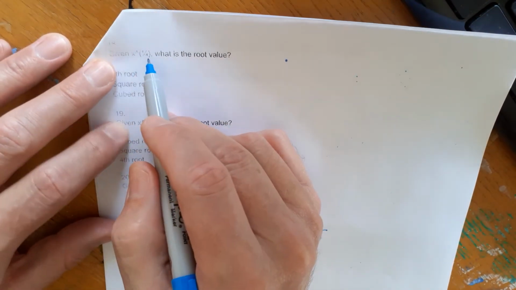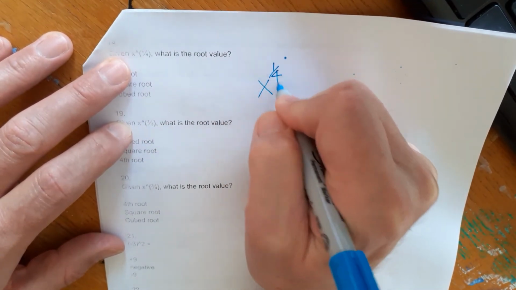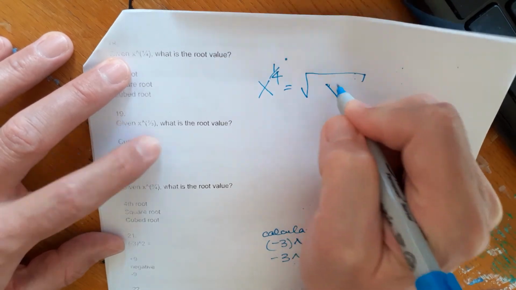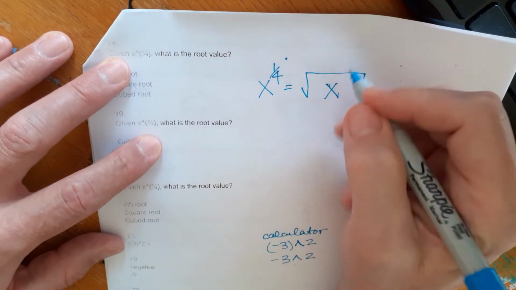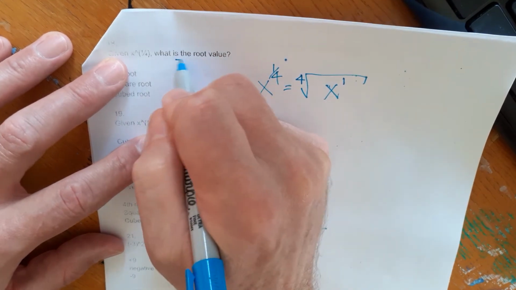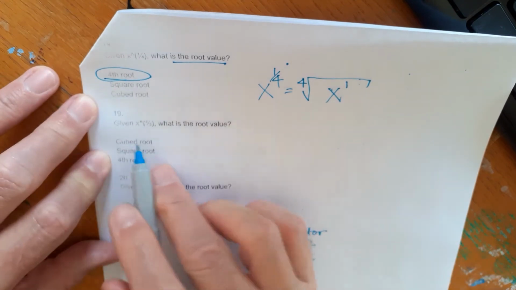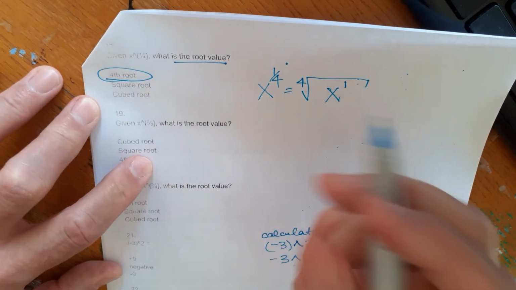Given x to the 1/4 power, what's the root value? Let's draw it out again. X to the 1/4. Let's put a root in here. The x goes here. The power on the x is 1, because that's its position. The fourth is the root. It goes out here. So what's the root value? 4, or fourth root.